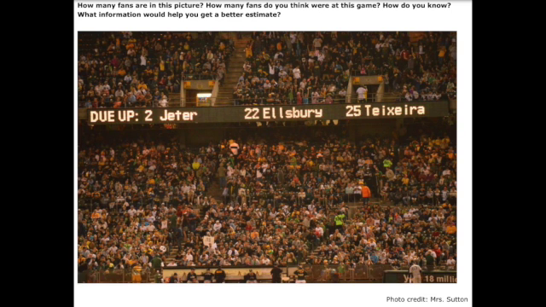This picture is a little more interesting because there are actually people in it. I don't know if that makes it harder or easier. One popular strategy for estimating the number of baseball fans in this picture is to choose a section, try to count how many people are in that section, and then estimate how many sections of that size are in the picture.